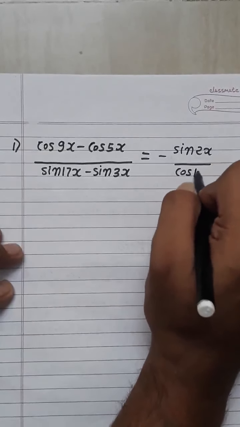So here our question is given, and we have to prove this condition. Now start from the LHS side.